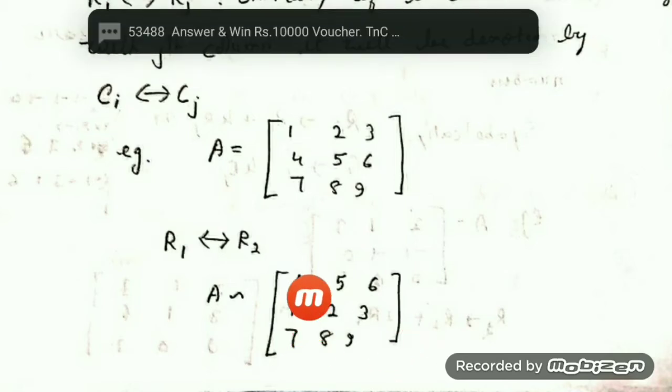I just want to tell you how to use it in columns. Suppose we are going to apply this transformation to column 2 and column 3. That means interchange columns 2 and 3. If you want to apply it in columns, then you write down the answer in terms of columns. So your first column will be 4, 1, 7 in the equivalent matrix we get. The second column takes the position of the third column, and the third takes the position of the second. So in the new matrix, the second column becomes 6, 3, 9, and the third column becomes 5, 2, 8. This is the way of using the first transformation.